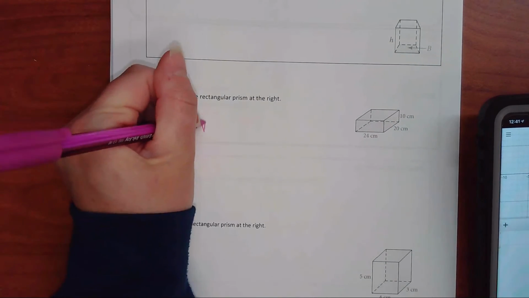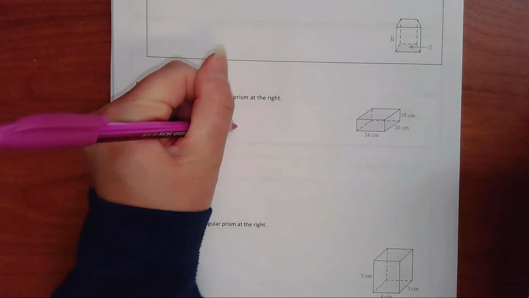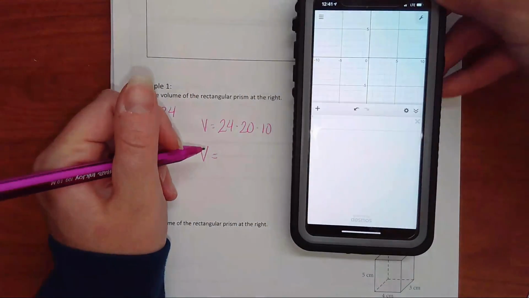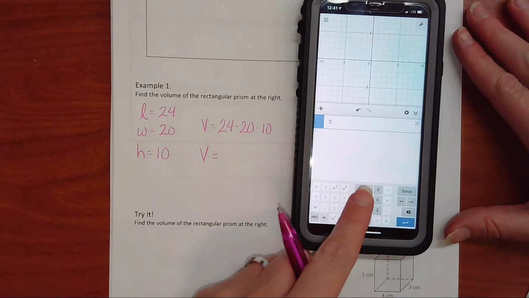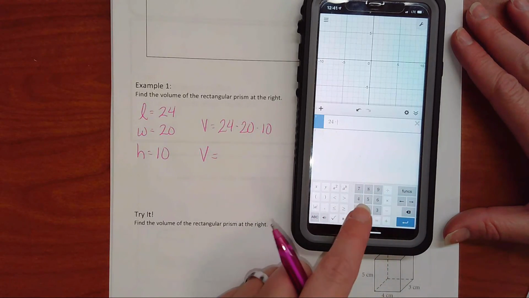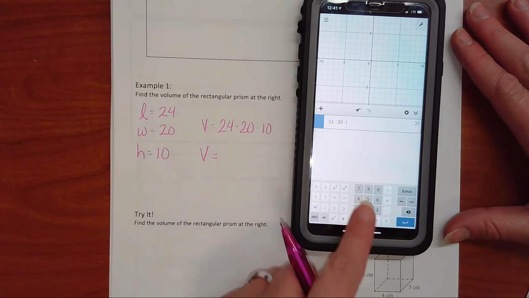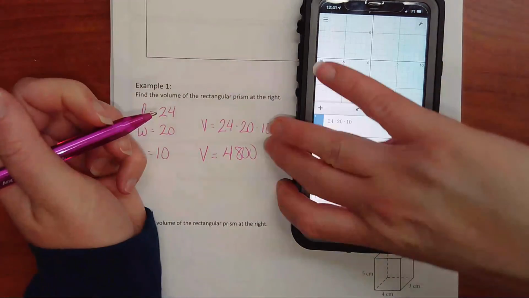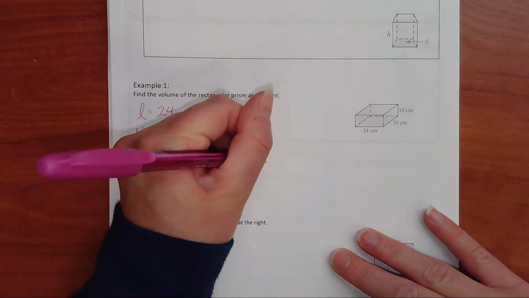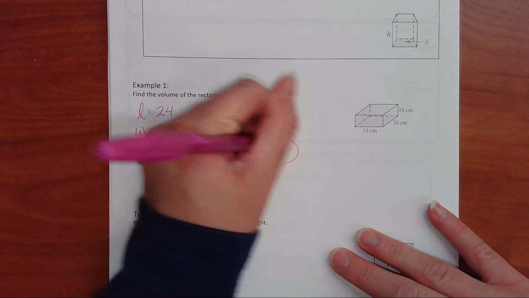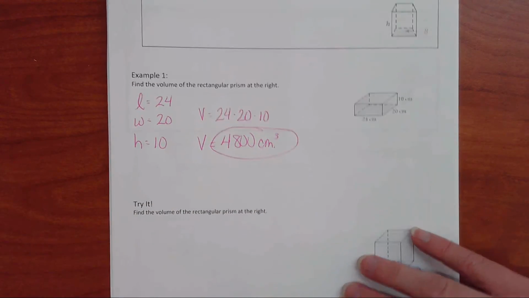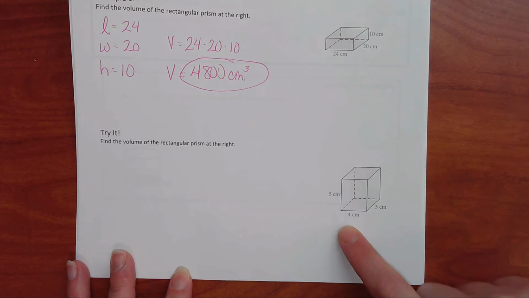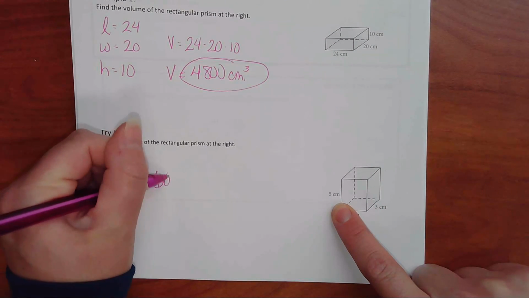So for volume, you do 24 times 20 times 10. We get 4,800. Rectangular prisms are the bomb. They're so easy. And that's it. And then for this rectangular prism right here, you would just do 3 times 4 times 5, and you would get 60.